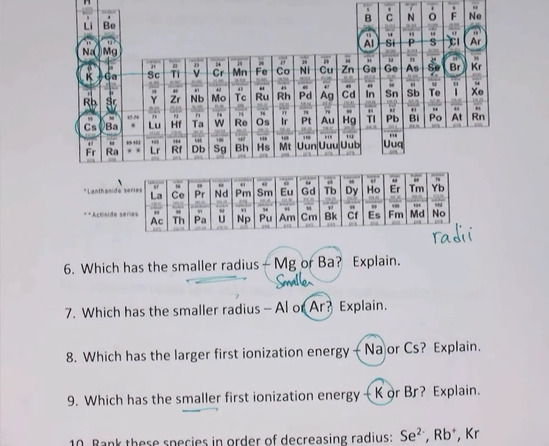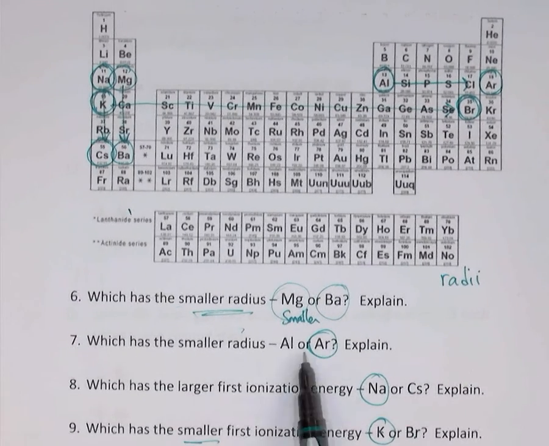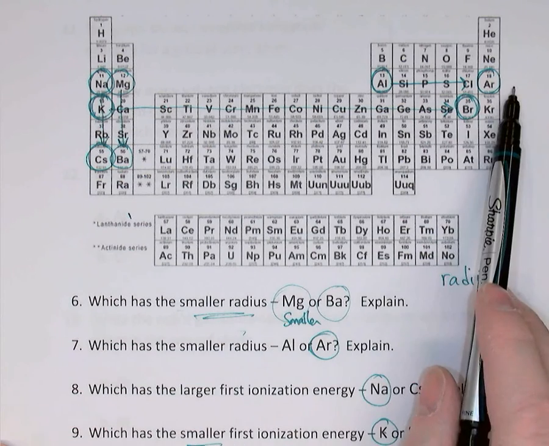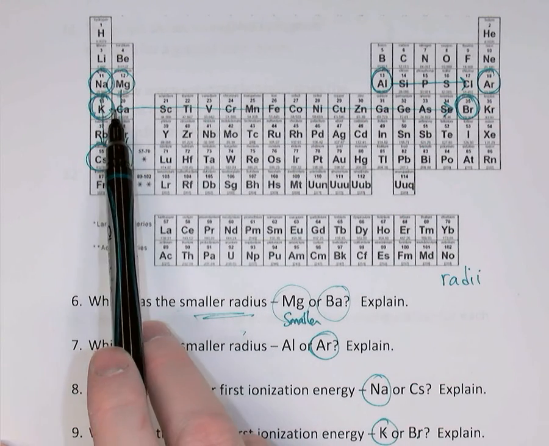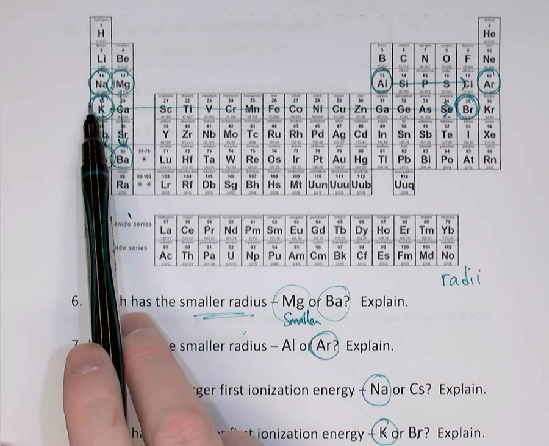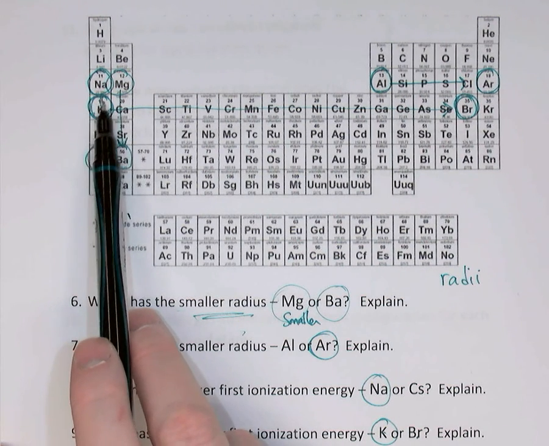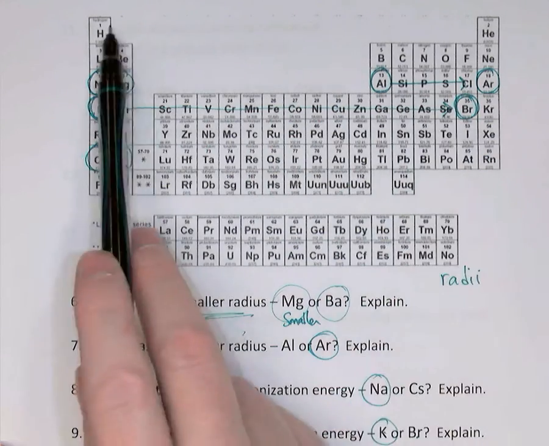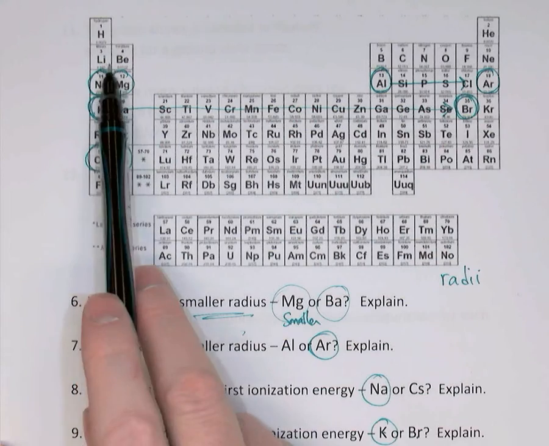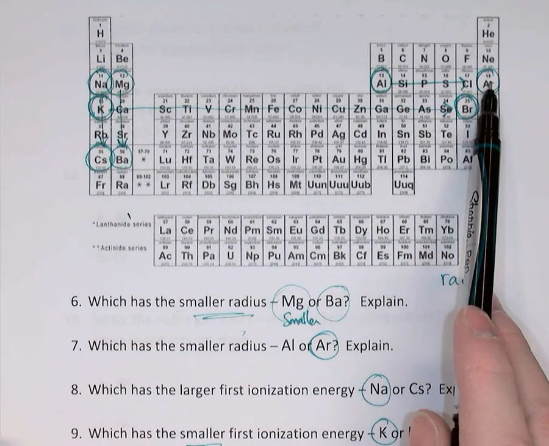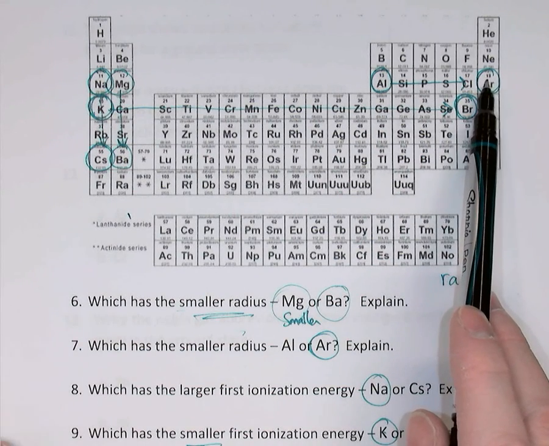So let's just quickly try to explain why atomic radius shrinks when you go across. The explanation deals with, number one, the fact that the valence electrons for the atoms are found within the same energy level. So for hydrogen to helium, the valence electrons are in level 1. Lithium to neon, their valence electrons are in level 2. Sodium to argon, they're in level 3, etc.